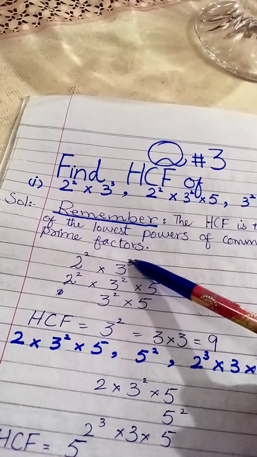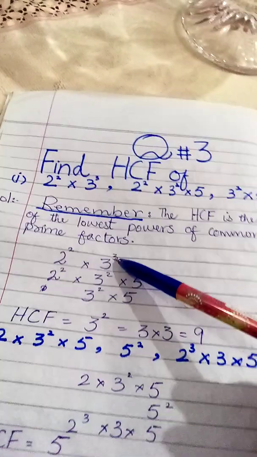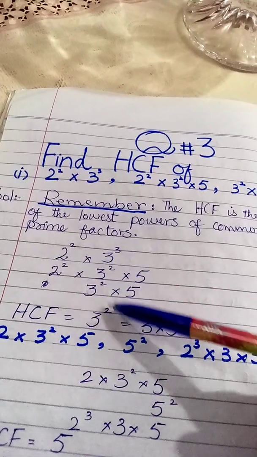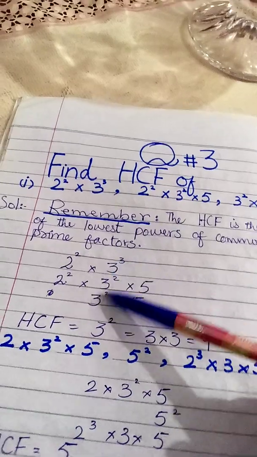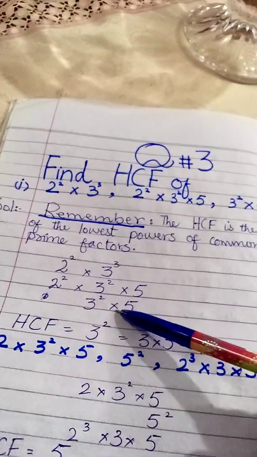That's why we will consider this 3 as common. We will not consider 5 as common, we will not consider 2 as common, we will consider just this 3 as common, because it is common in all the 3 pairs.